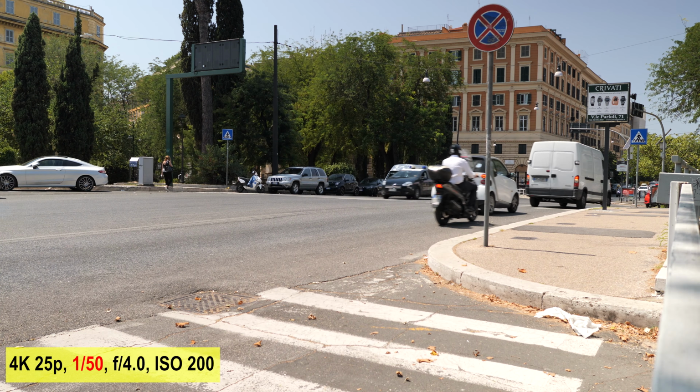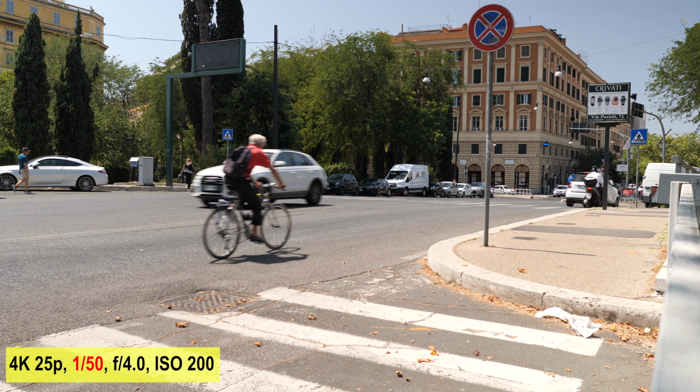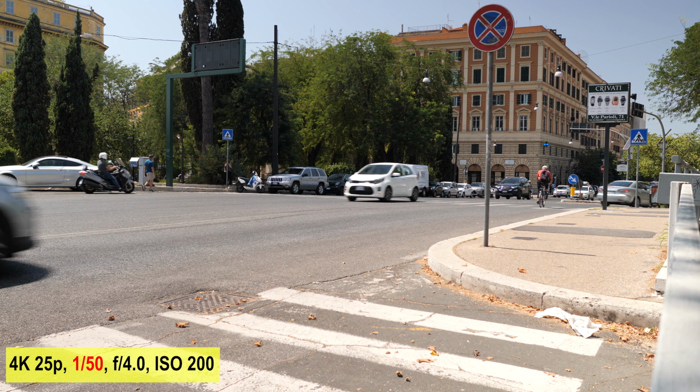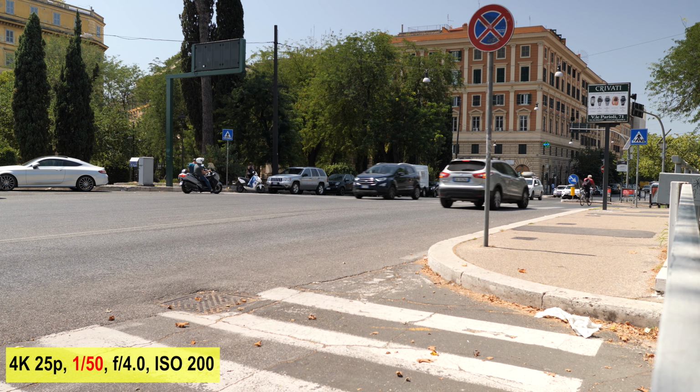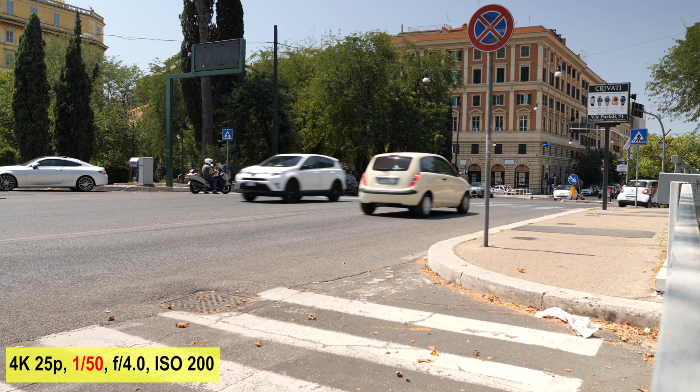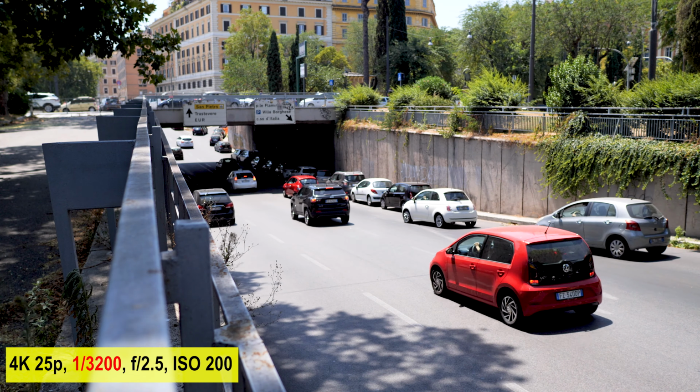Now the shutter speed is 1/50th of a sec. Look at how natural it looks, just like my voice on my new mic. I can't really think of shooting a video on bright sunny days without an ND filter on. Enjoy the next clip yourself.